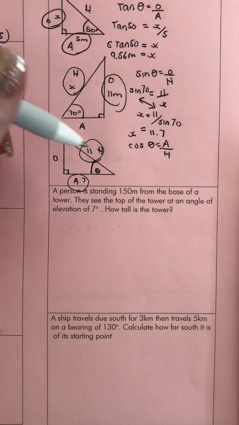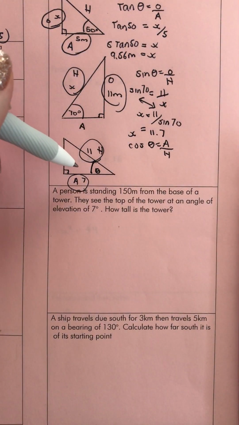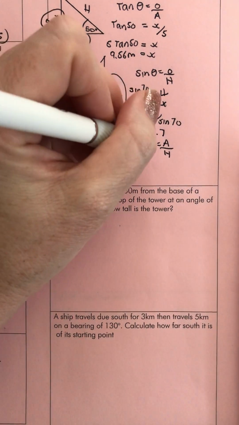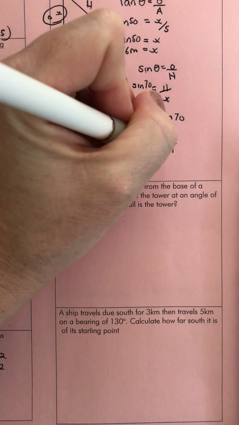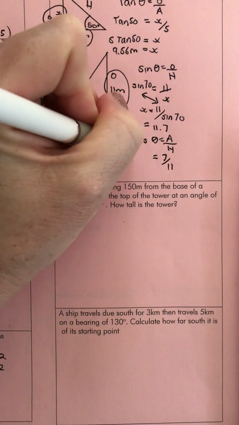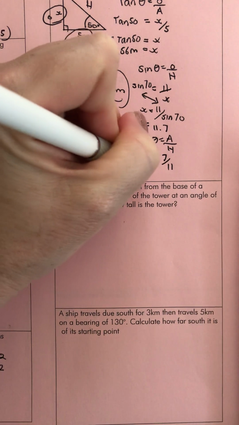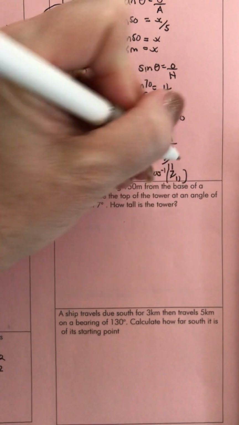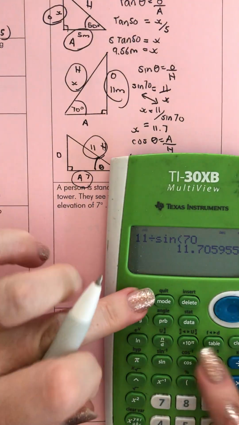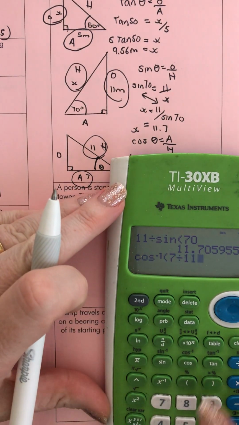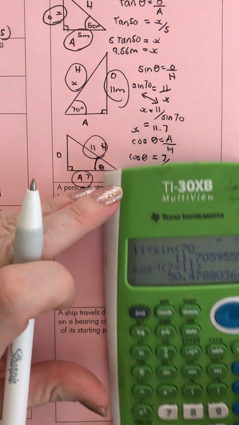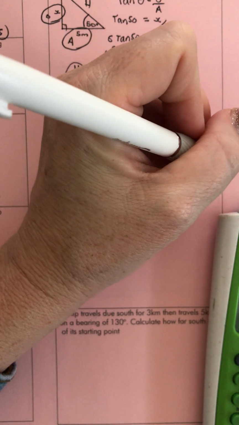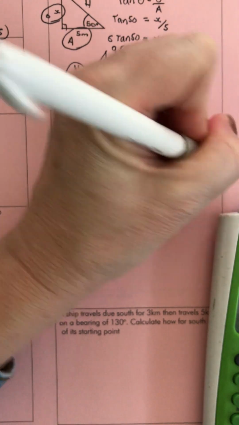Then my last one here, I've got my adjacent and hypotenuse. So I've got cos theta equals A over H. So I've got 7 over 11 is cos theta. So theta is going to be cos to the negative 1 of 7 over 11, which is going to equal 50.78, so I'll round that to 50.48 degrees.